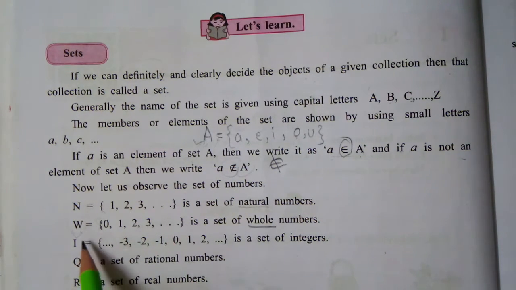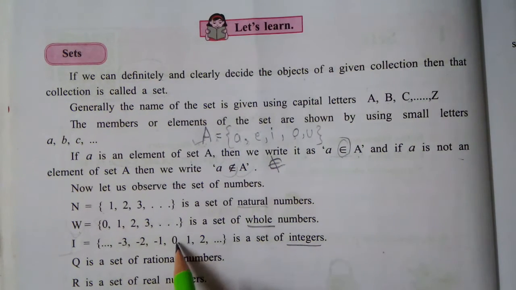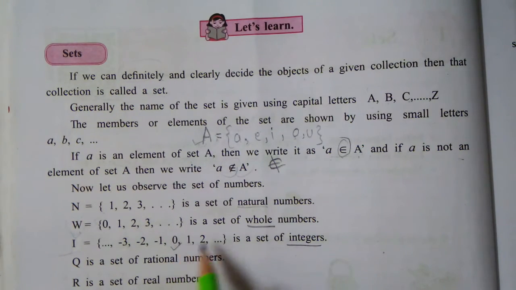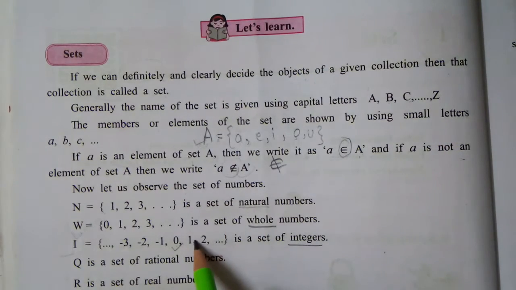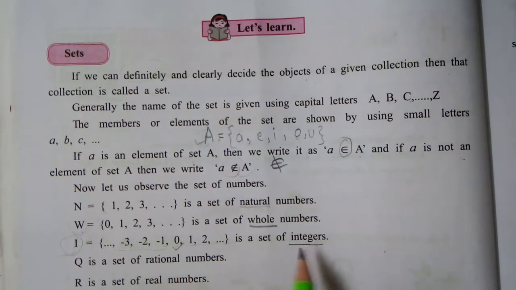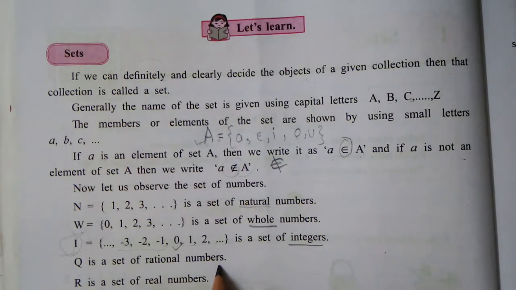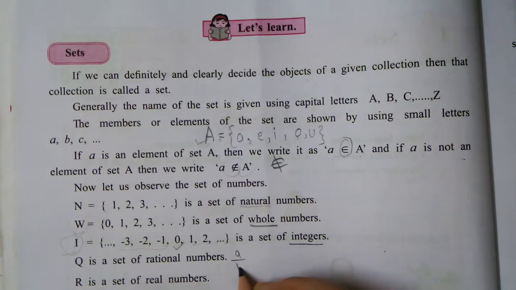Okay, and now I is the set of integers. Integers means we have 0, then on the right-hand side all the positive numbers, and on the left-hand side of 0 all the negative numbers. So this is the set of integers. Now Q is the set of rational numbers. Rational numbers are like a upon b, fractional numbers.